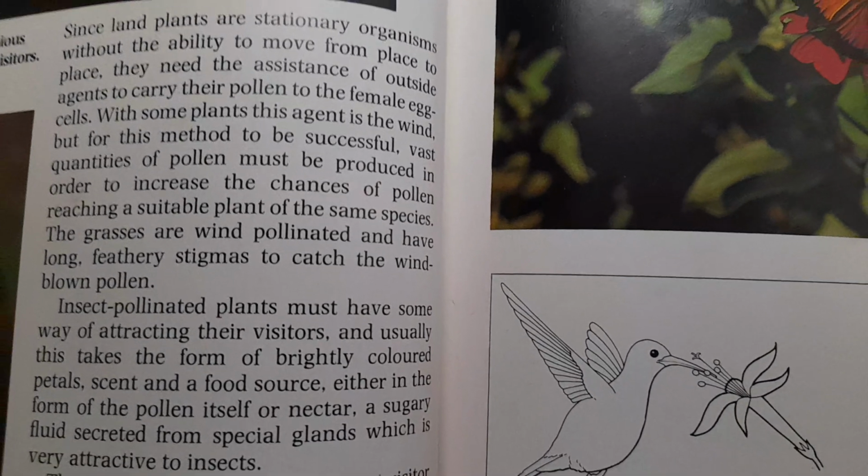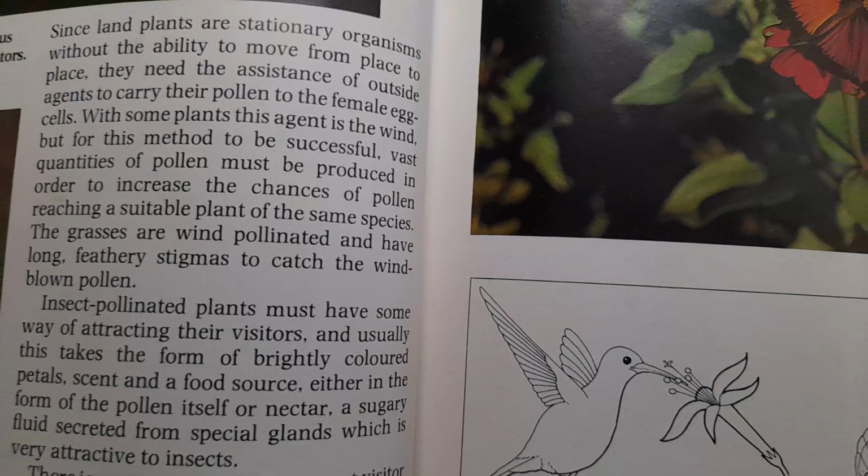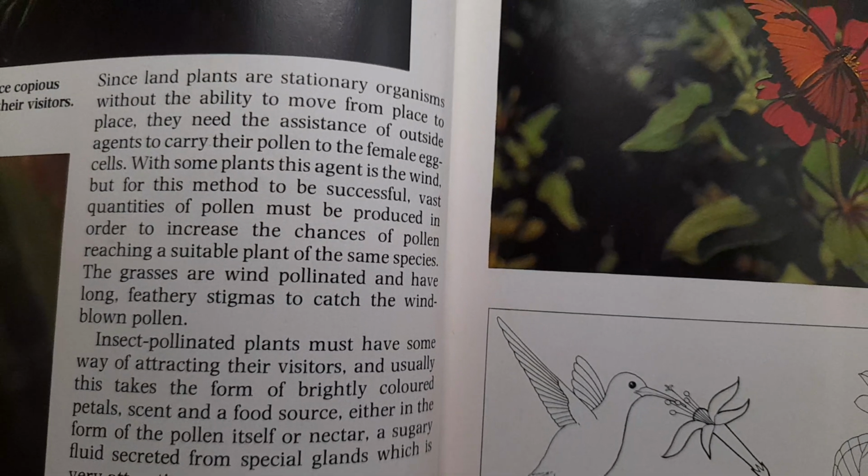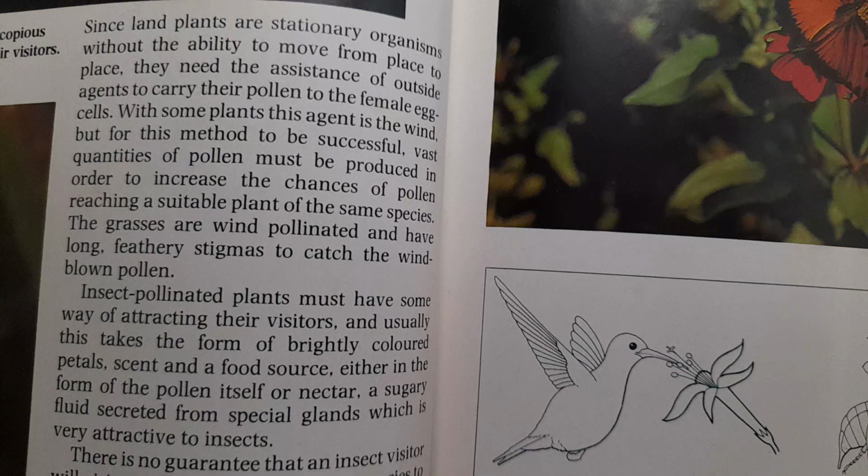The grasses are wind pollinated and have long feathery stigmas to catch the wind-blown pollen.